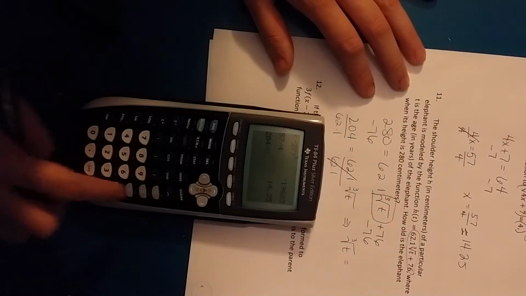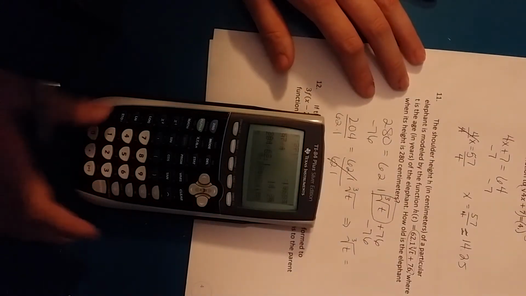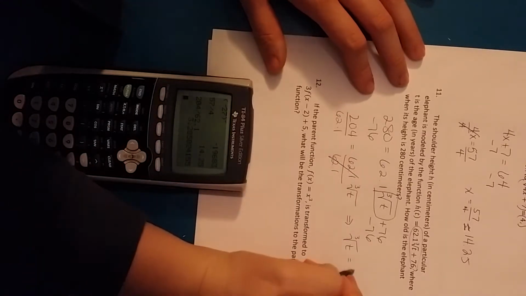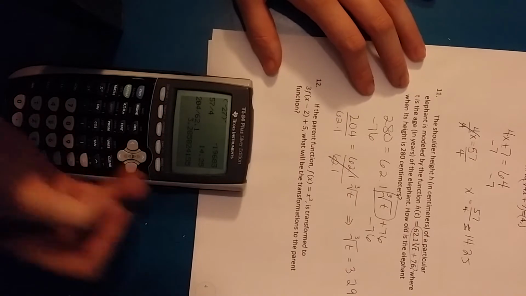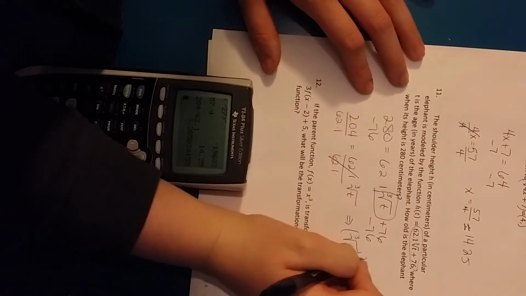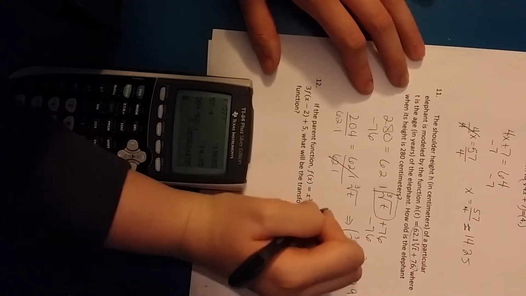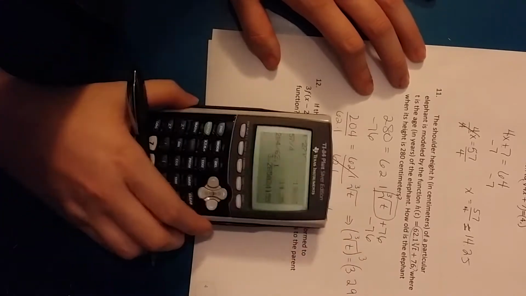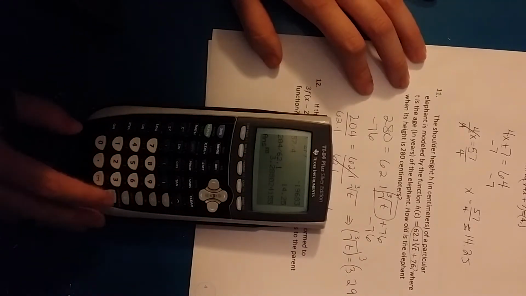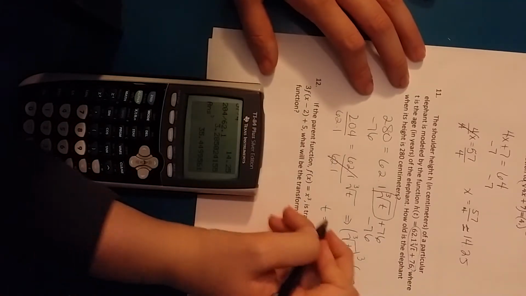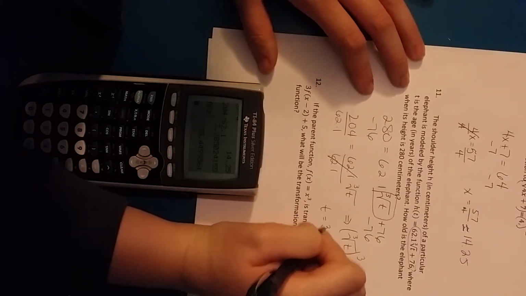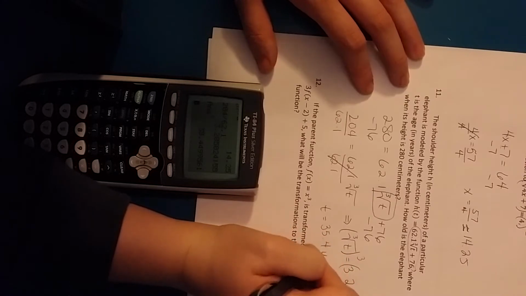204 divided by 62.1. I get 3.285. So I'm going to say 3.29. I need to cube both sides. So t is equal to my answer cubed, which gives me 35.449. So I'm going to say 35.4 years.